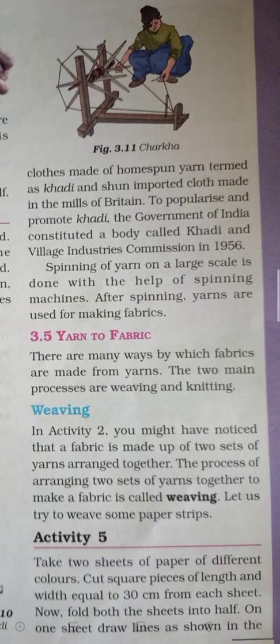spinning machines. First of all, in a previous era, in ancient times, people were spinning the yarn with the help of hands, as you can see in the charkha. We were using the charkha to spin the yarn, but instead of the charkha, what are we using now to spin the yarn? We are using machines to make the yarn from the fiber.